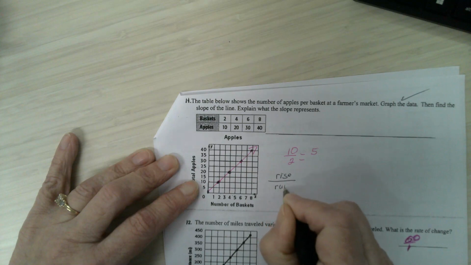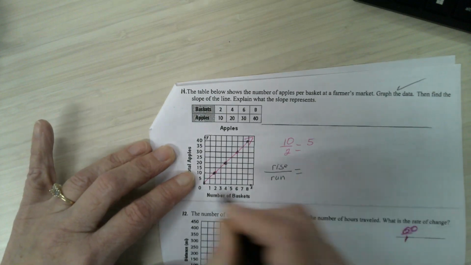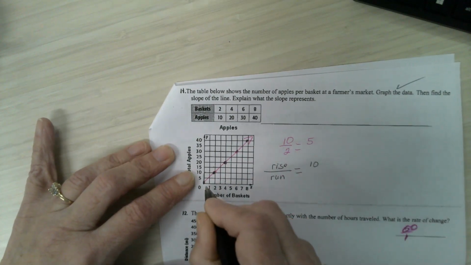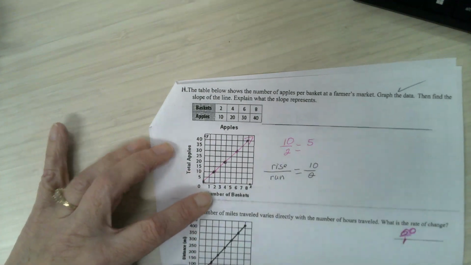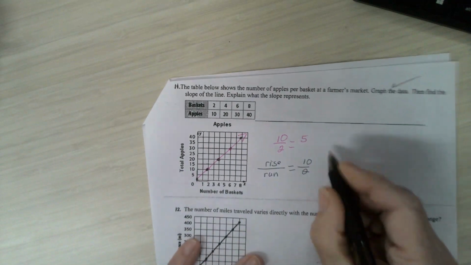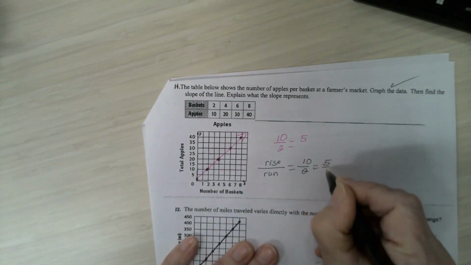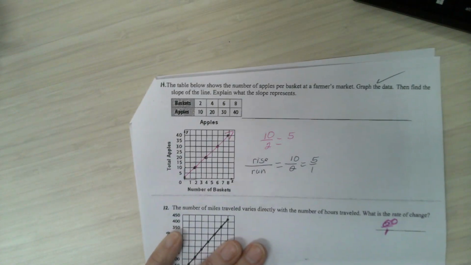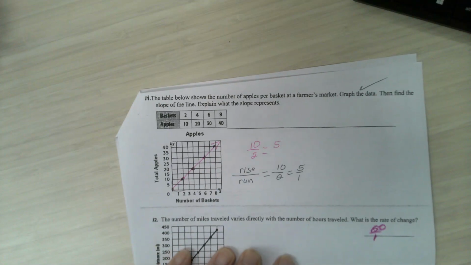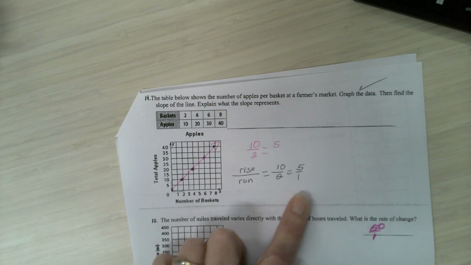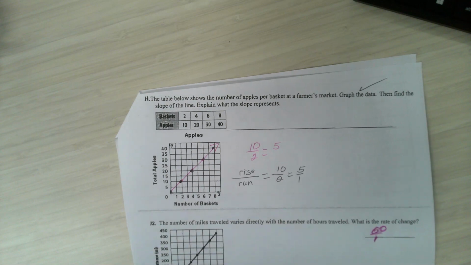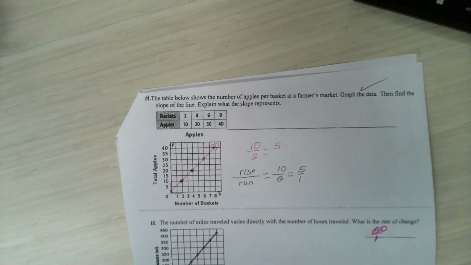Rise over run is slope. My rise is 10. My run to that point is 2. Now, 10 over 2, you should simplify that to 5 over 1. Your slope is 5. On your test, if it's multiple choice, they're not going to have 10 over 2 as your choice. They'll have 5 or 5 over 1. Just telling you what the test will look like.